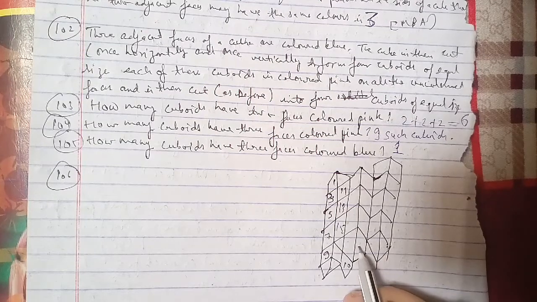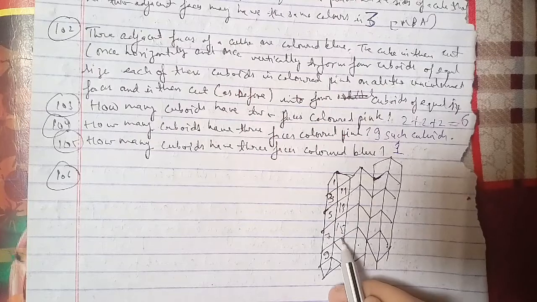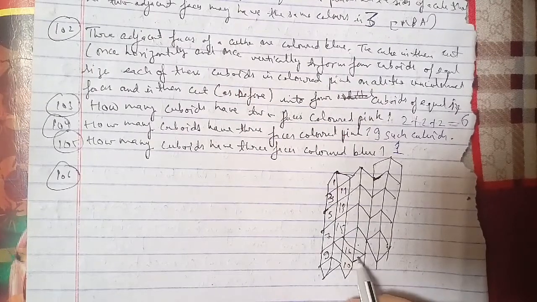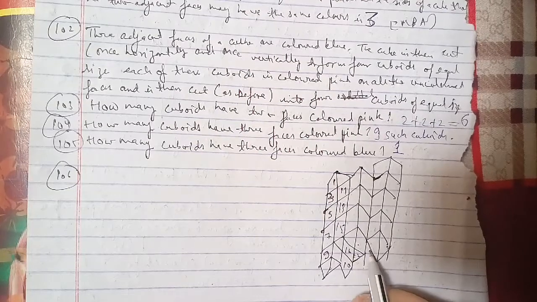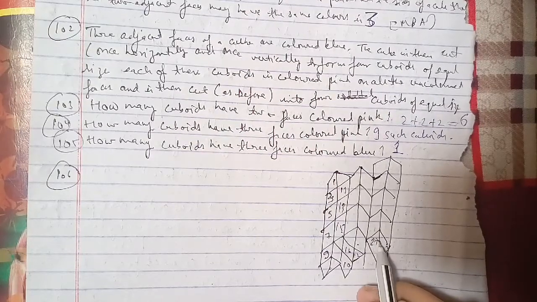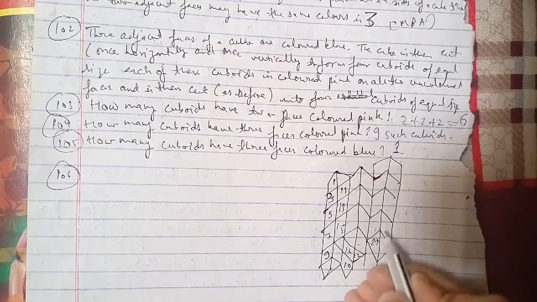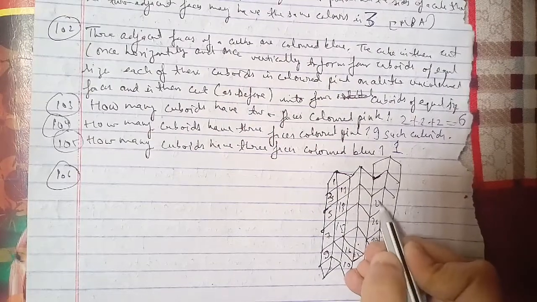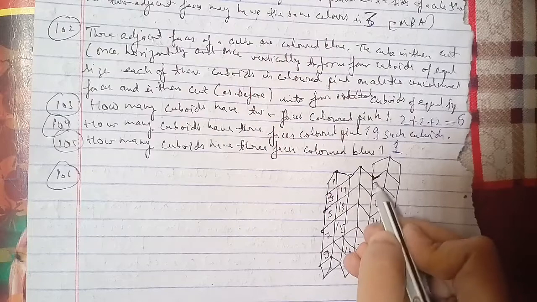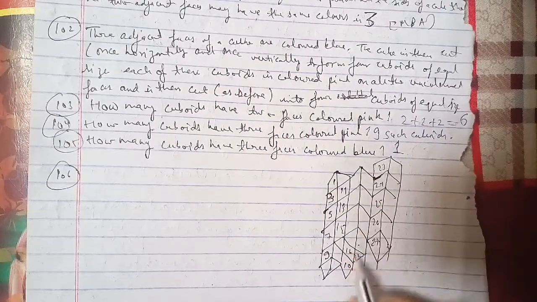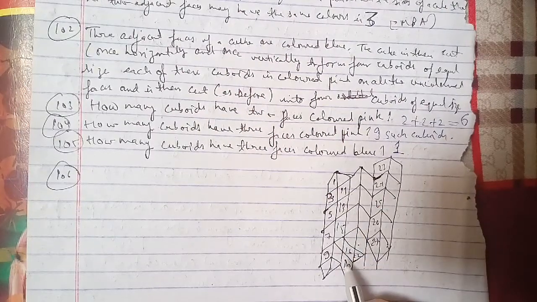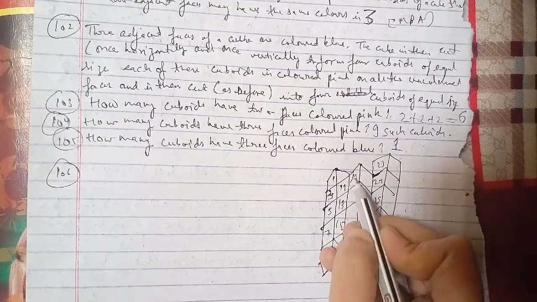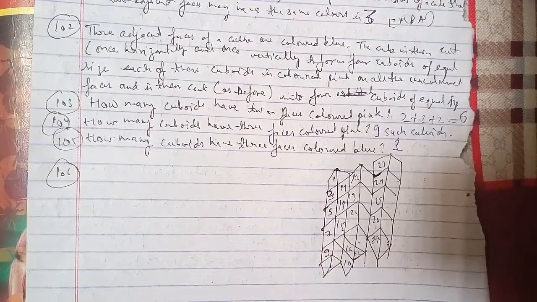So this is 16, then 22, then 27, this is 26, 25, 24, 23, and this is 17, 19, 21. This is the sort of figure that is being represented.